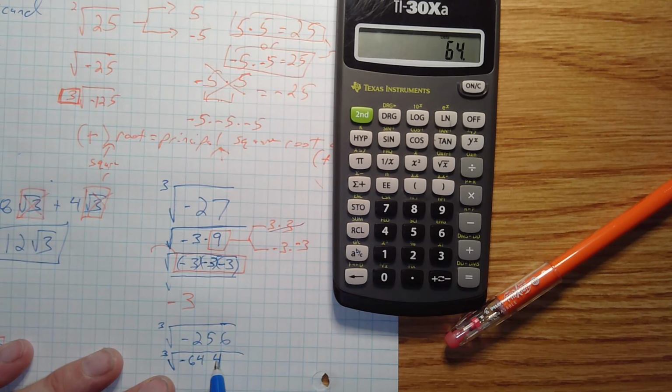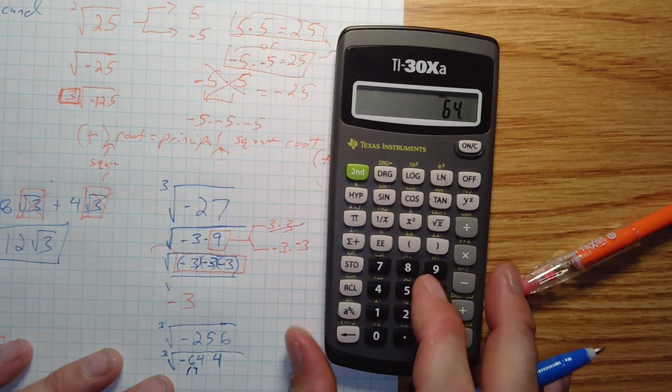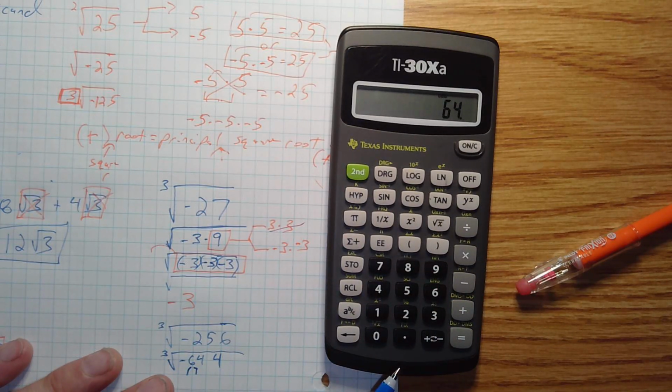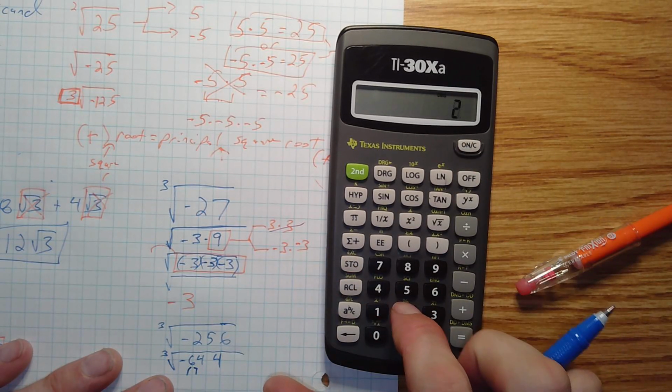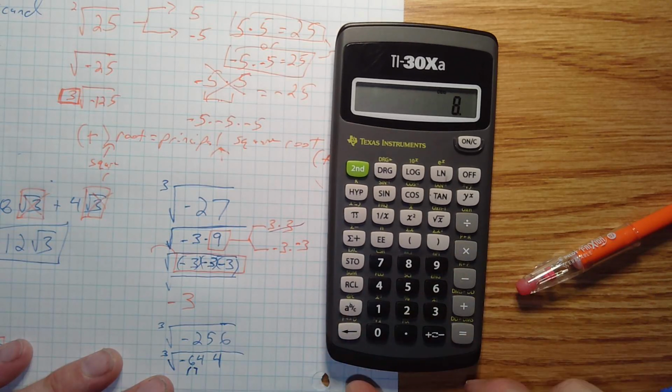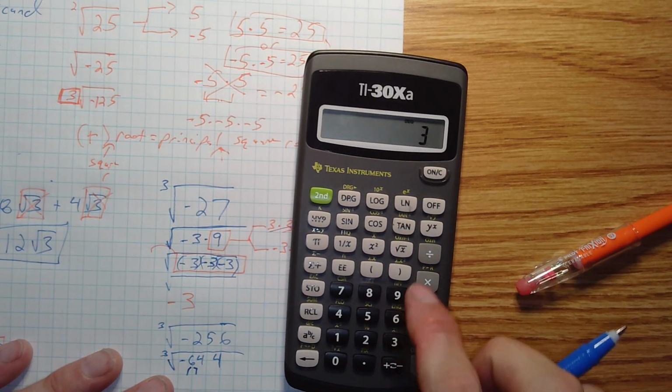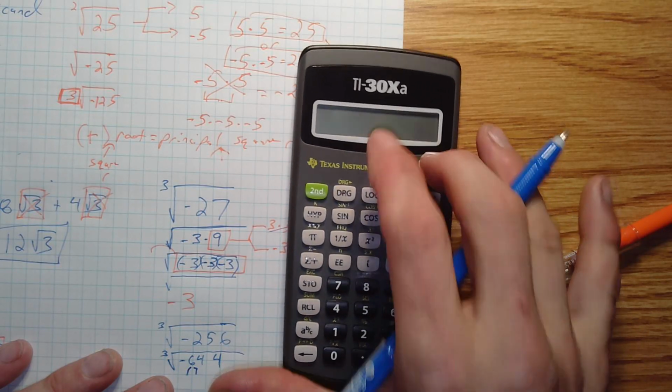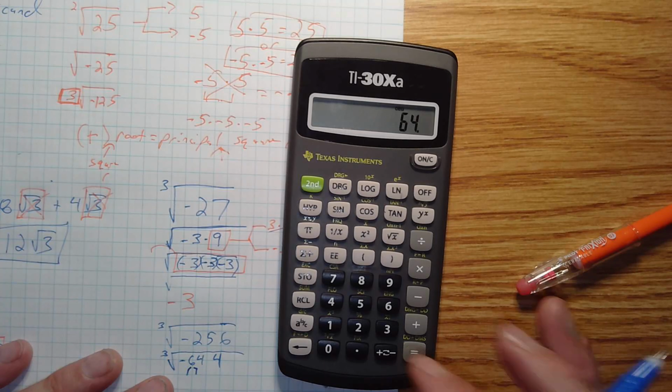Maybe I have negative 4 and 64, but I'm not really going to. I don't have a cube root for 4. I can't do anything with 4. So let's look at 64. What do I need to multiply 3 times to get 64? Well, let's see. 4 times 4 is 16. How about 2 times 2 times 2 is 8. That doesn't work. 3 times 3 times 3 is 27. That doesn't work. 4 times 4 times 4 is, hey, that's 64.